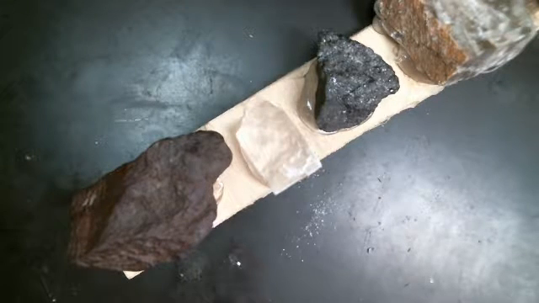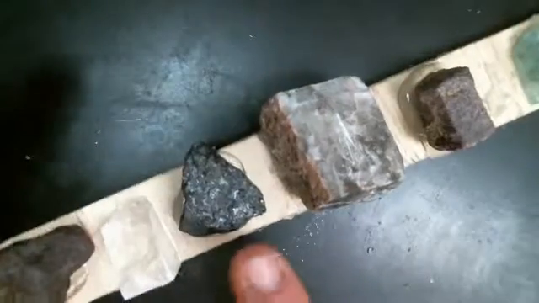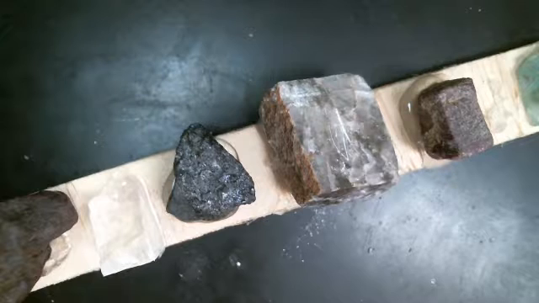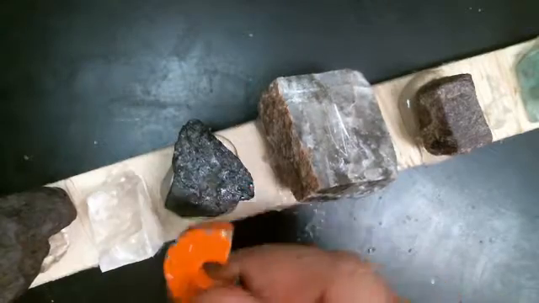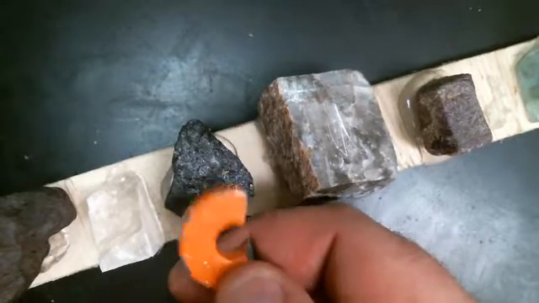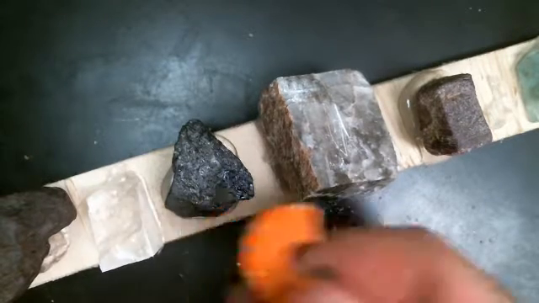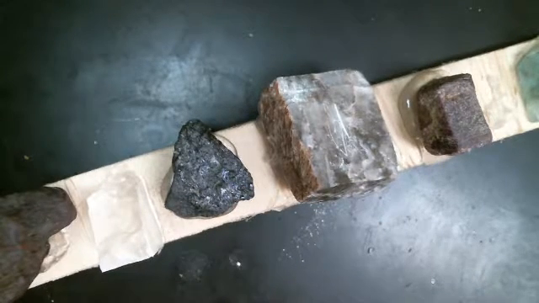Okay, moving on to the third sample here that we'll do together, and that is this dark one right here. It's called magnetite. Magnetite is indeed magnetic. This magnet here sticks to it a little bit. It's not terribly strong, but a little bit. So let's see here. We want to first of all find the hardness.